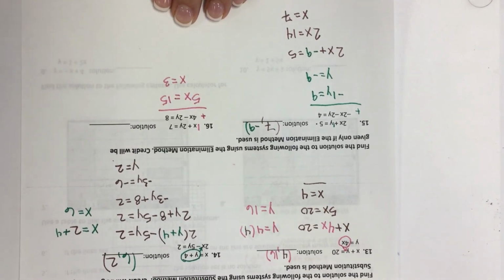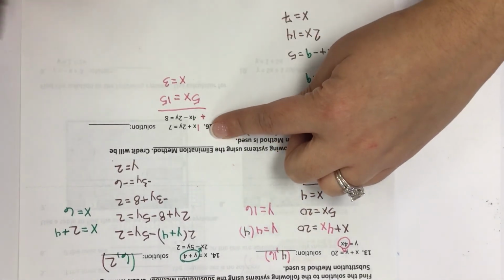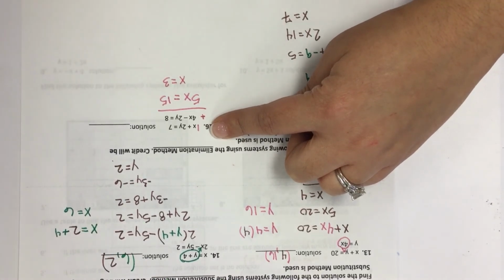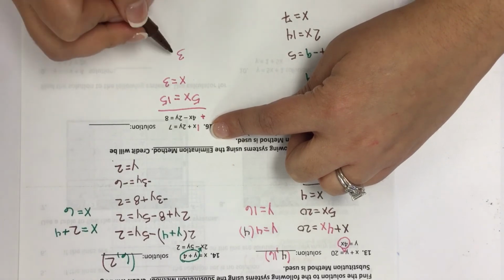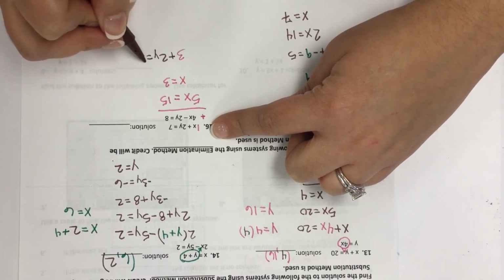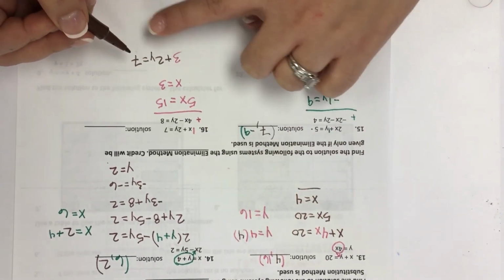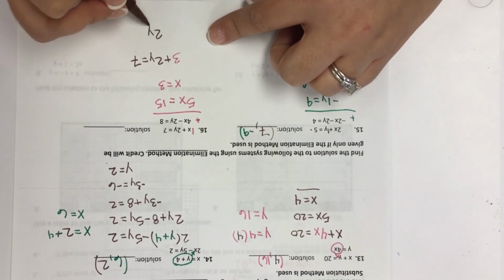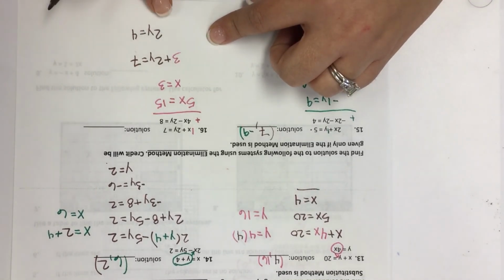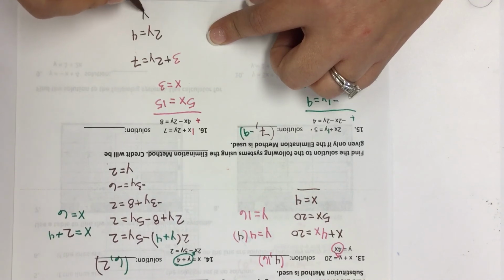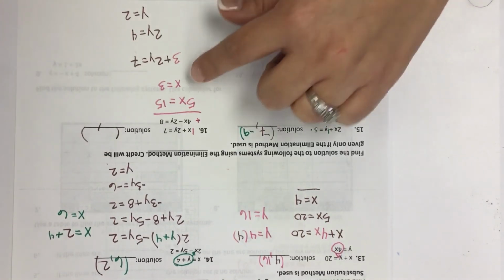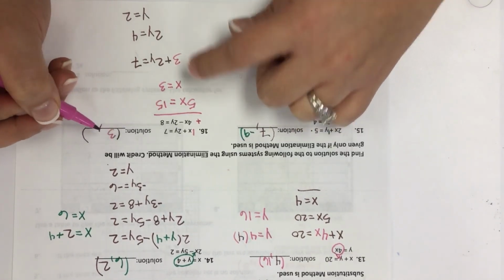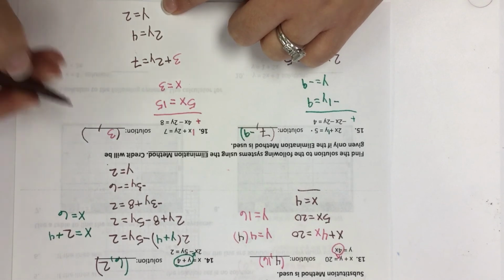We're going to find our y value, so I'll pick one of these. I'll go with the first. Instead of x, I'm going to take my x value of 3 plus 2y equals 7. Subtract 3 from both sides. That leaves me with 2y equals 4. Divide both sides by 2, and I get y equals 2. So my answer as a point, my x value is 3, followed by my y value of 2.